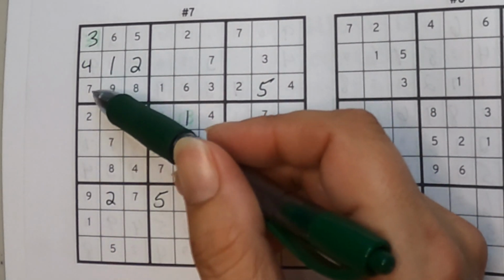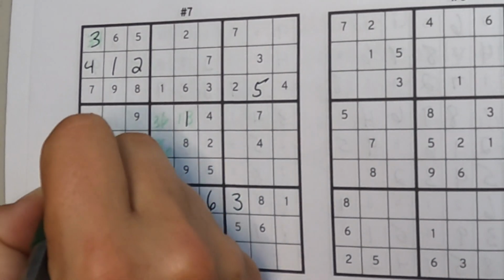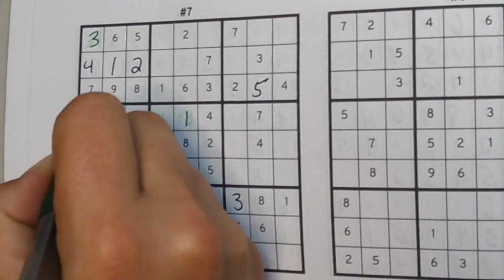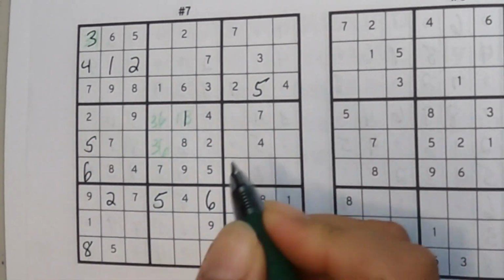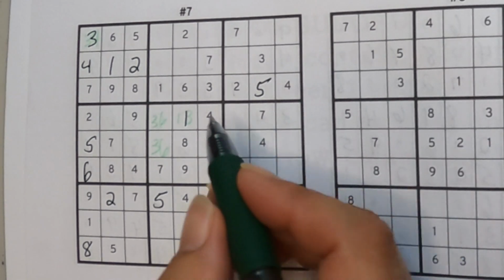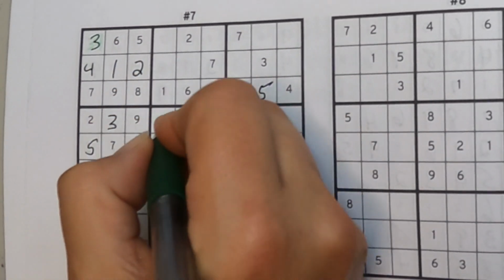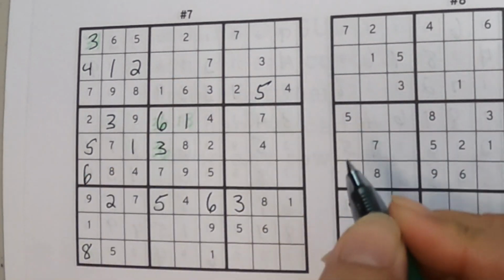For this column now, we're missing 5, 6, and 8. We've got a 5 and 8 here, so that makes this our 6. That 8 means this is our 5, 8. For this box now, we're missing 1 and 3. We've got that 1 there, so 3, 1. That 3 makes this our 6, 3.